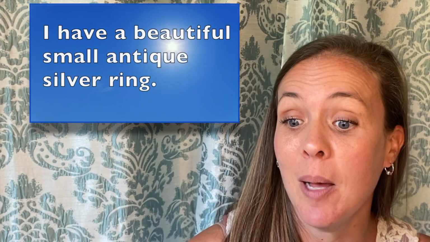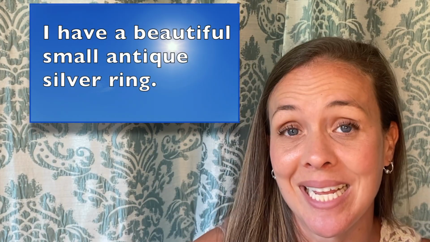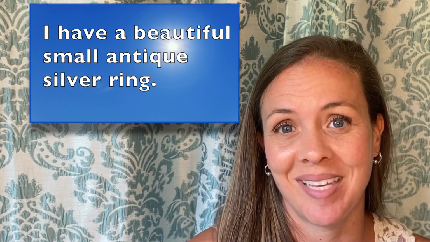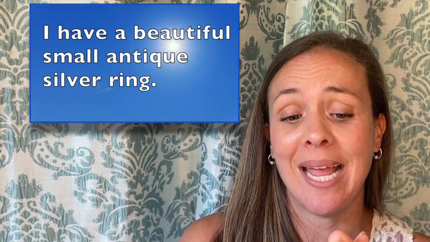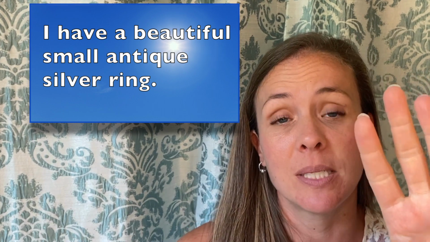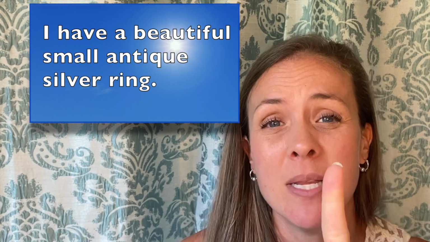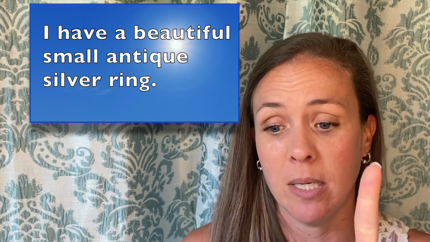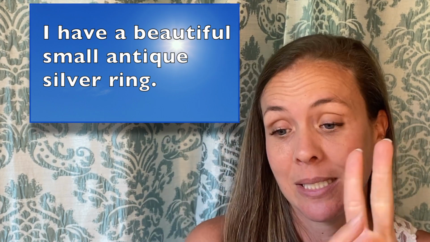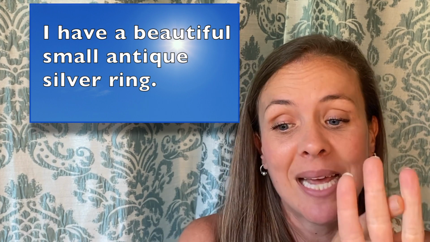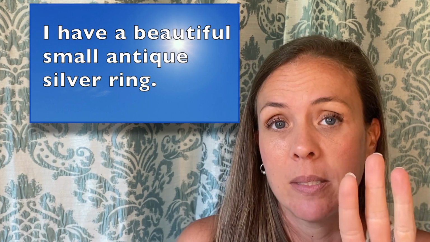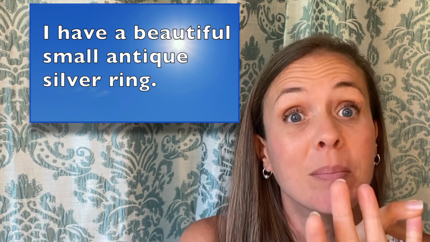So for example, you could say, I have a beautiful small antique silver ring. Okay, so we have beautiful, small, antique, silver, 4 adjectives describing the noun, which is the ring. Beautiful is your opinion, what you think of it. So that's the first one, right? Small is the size. Antique means how old something is, right? And silver is the material that it is made of, okay? So we followed the order that we needed to.